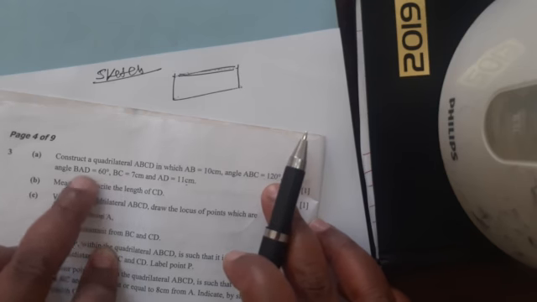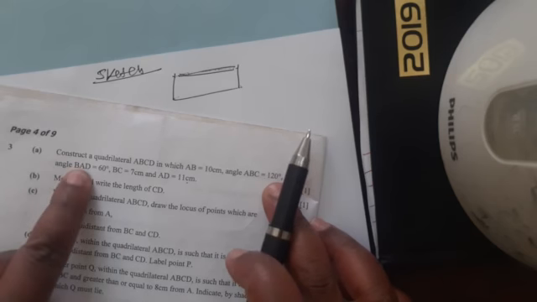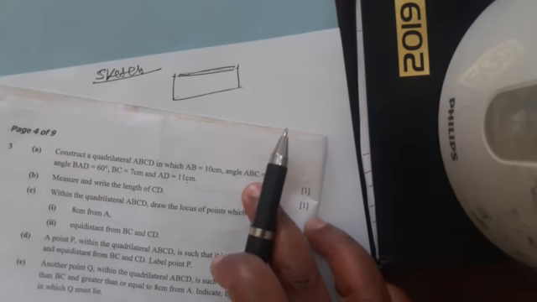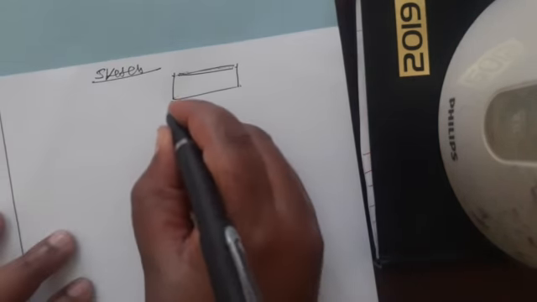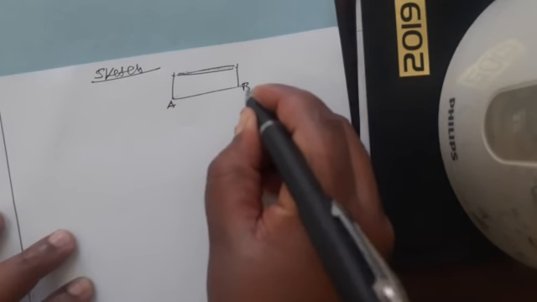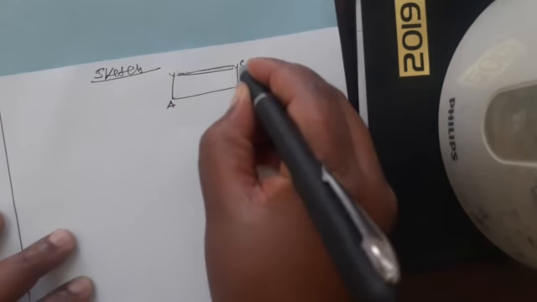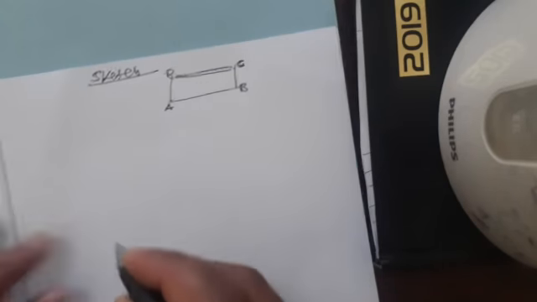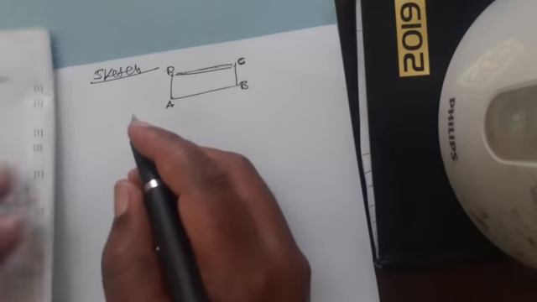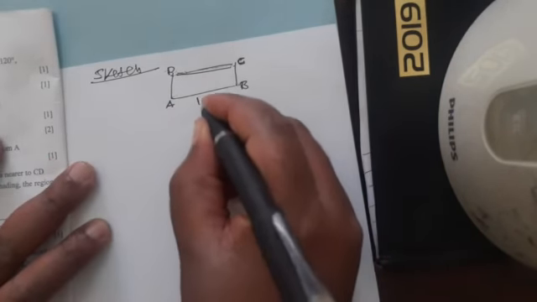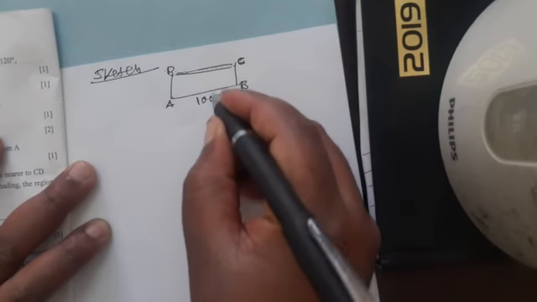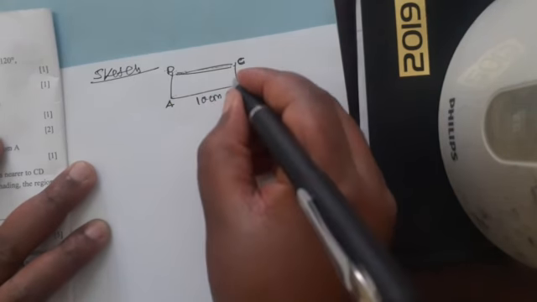So you can say maybe I have angle A should be the base and angle B. So you say A, B, you go to C. C should be this one and the D. I've been told that AB is 10. Alright? Angle ABC is 120.